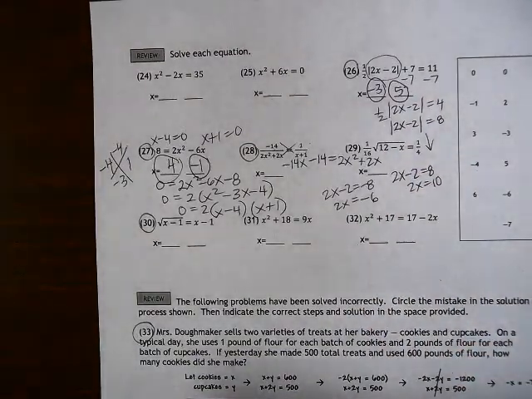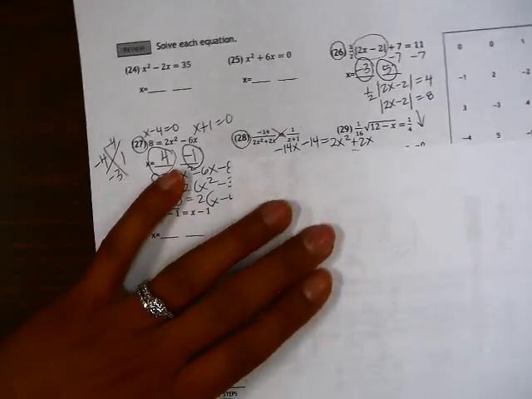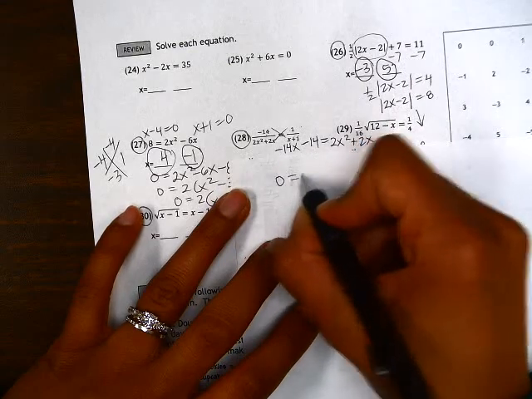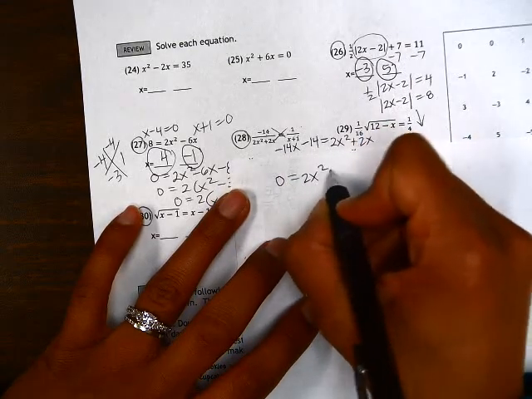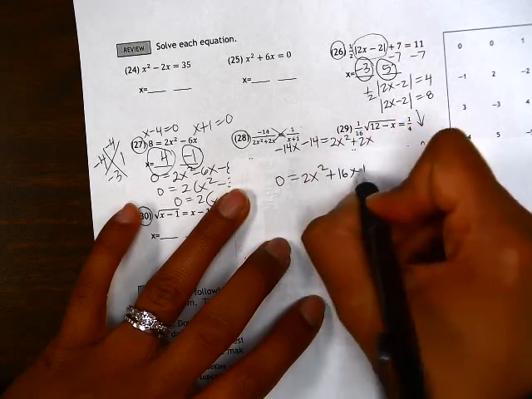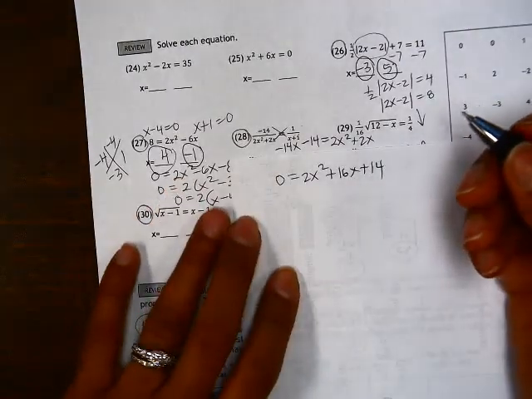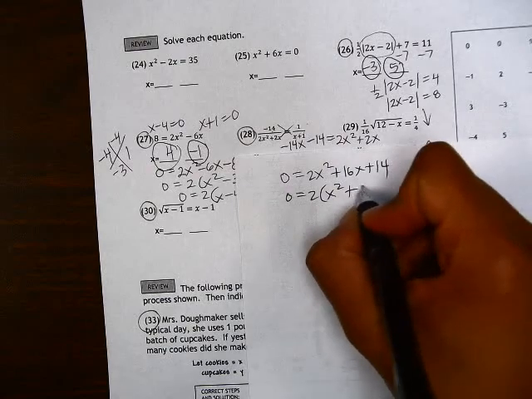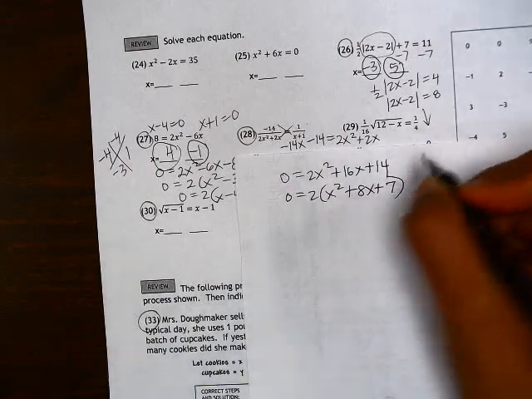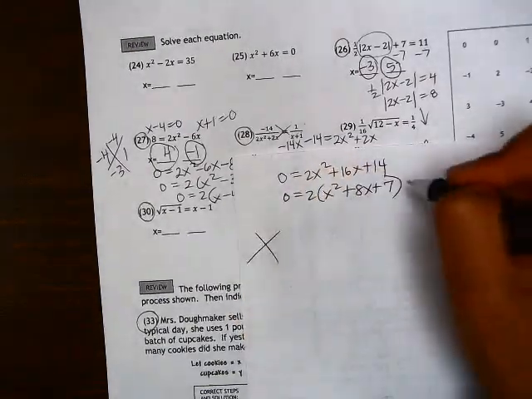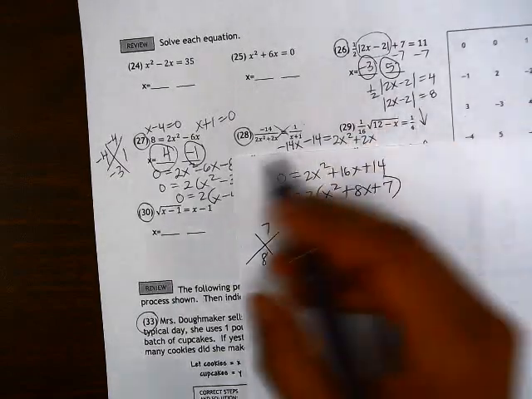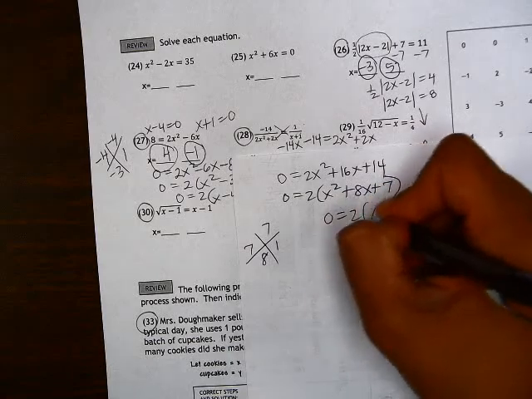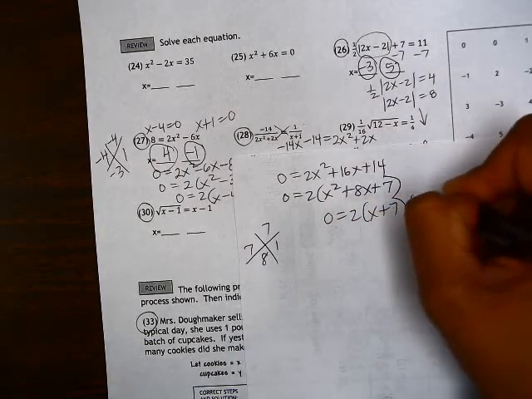Alright, so if I continue to solve here, this is a quadratic, so I'm going to set this equal to 0. Moving all of this over to this side, if I add 14x, that gives me 16x, and then plus 14. So let's see if this is factorable. We do have a common factor here of 2, so x squared plus 8x plus 7. And then let's check if this is factorable. 7 times 1 is 7, 7 plus 1 is 8. So the factors here are x plus 7 and x plus 1.